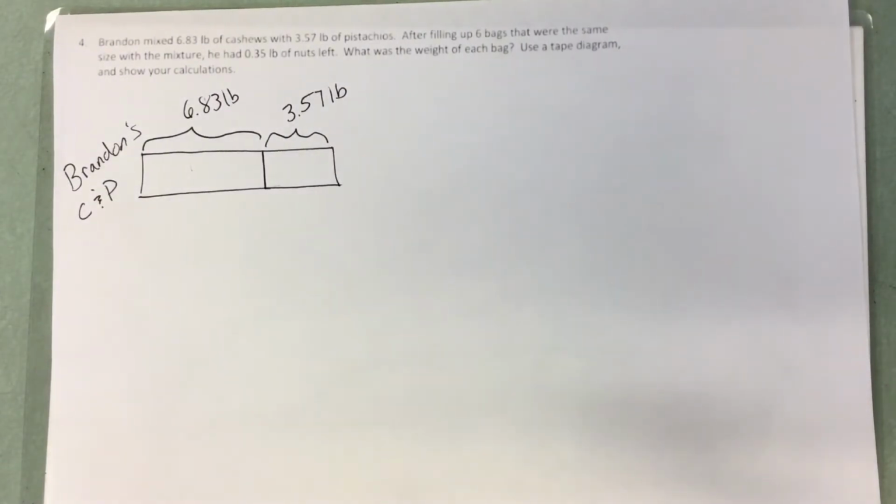Let's read the next sentence. After filling up 6 bags that were the same size with the mixture, he had 35/100 of a pound of nuts left over. How will we represent this part of the problem? Well, we could draw another bar to represent both kinds of nuts together, then split the bar into parts to show the bags and the part that was left over. We could erase the bar separating the nuts, put the total on the bar we already drew, and then split into equal parts. We would have to remember we had some left over.